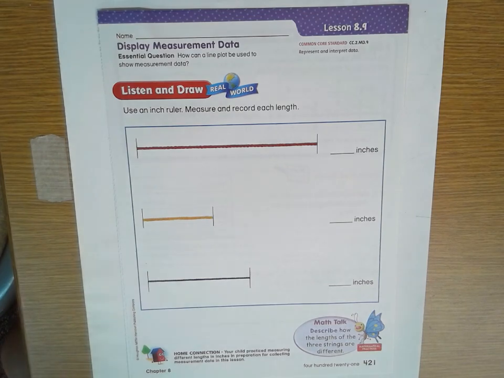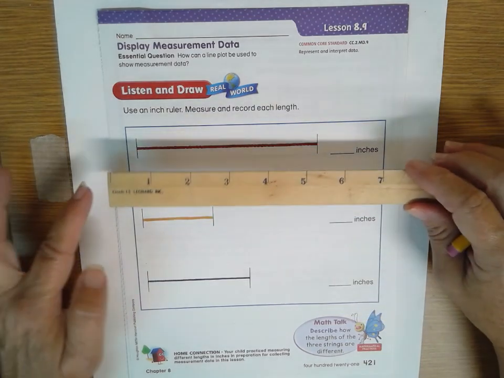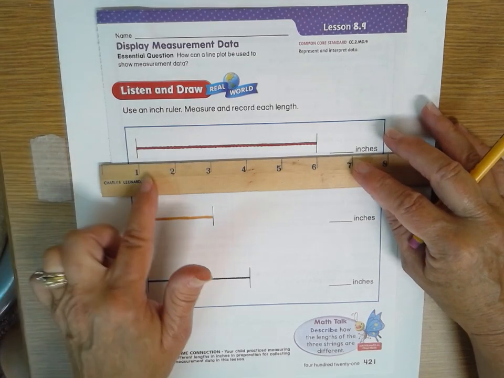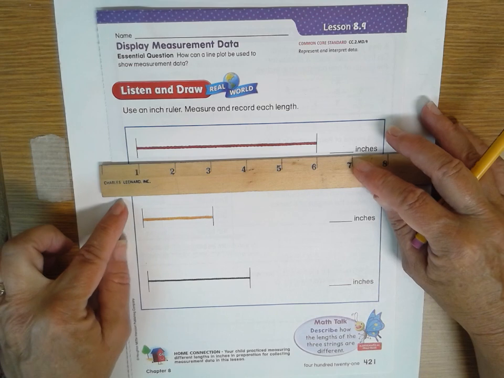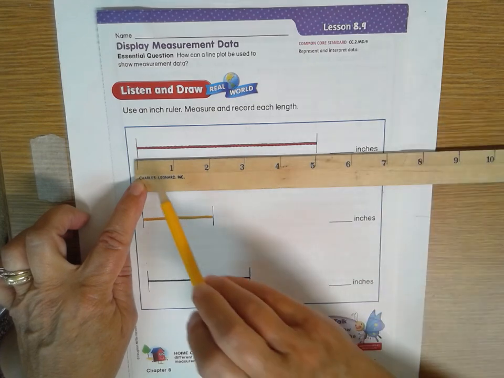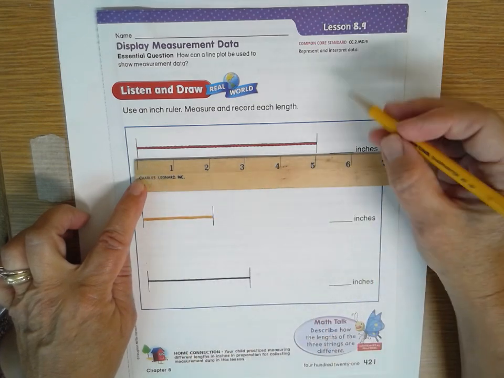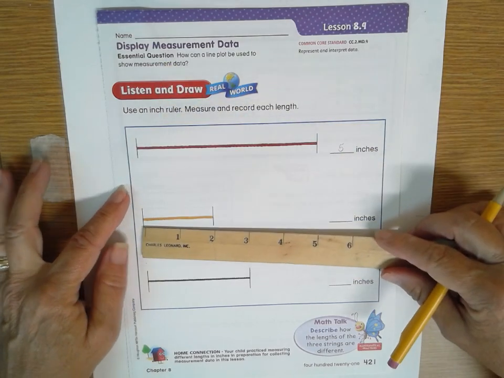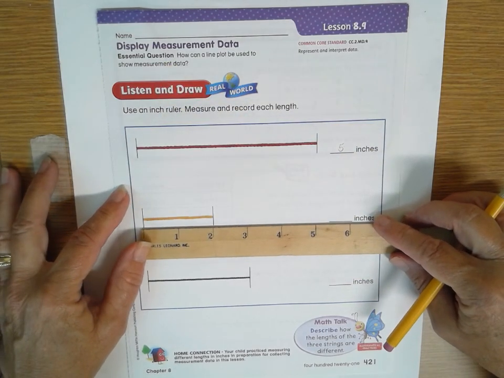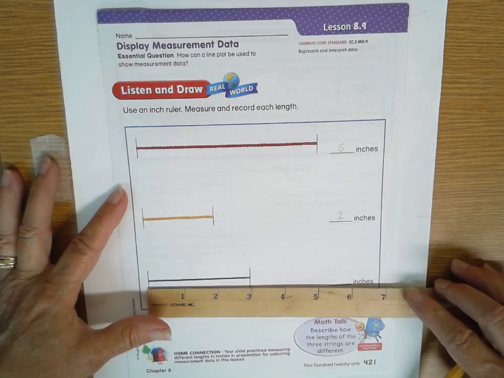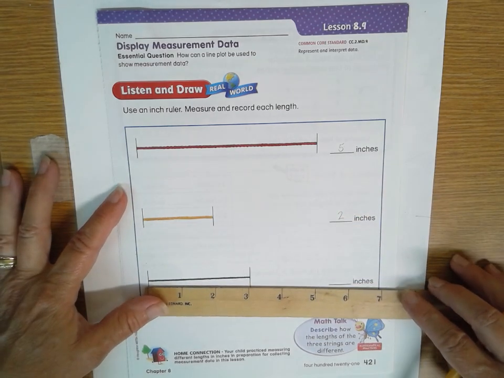I just want to remind you, when you're using a ruler, lots of boys and girls want to start at the number 1, but then that's not using this part of the ruler. You need to begin at the beginning of the ruler to measure how long that yarn is and use all of the ruler. And this one is about 5 inches long. The yellow one is about 2 inches. And the last one is about 3 inches.